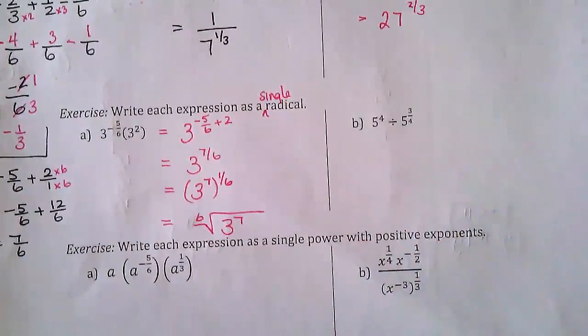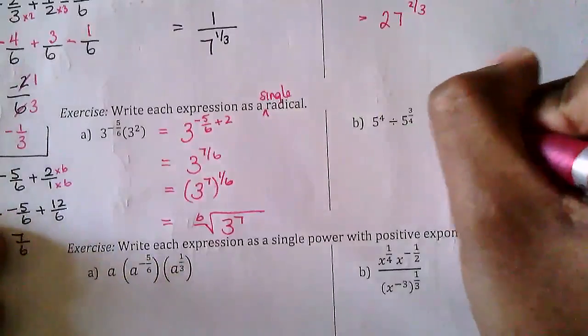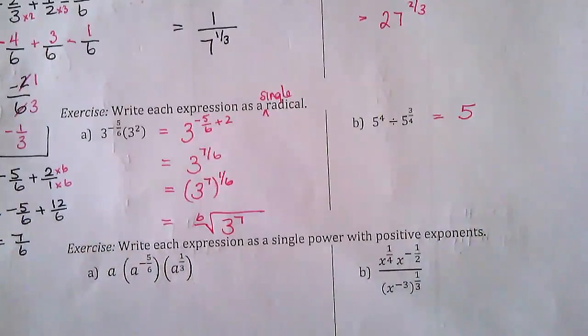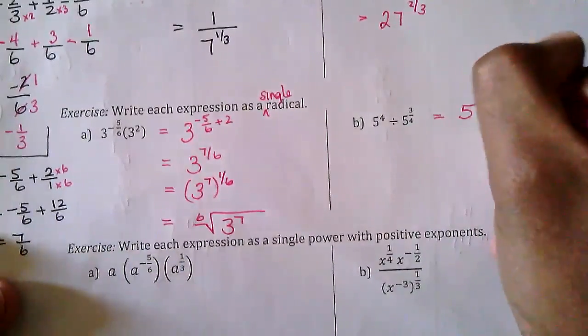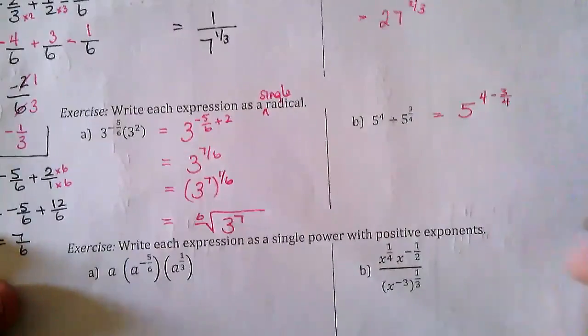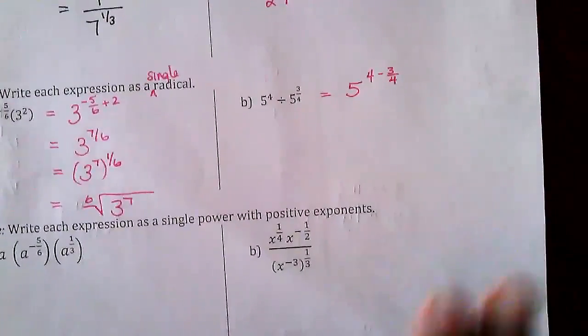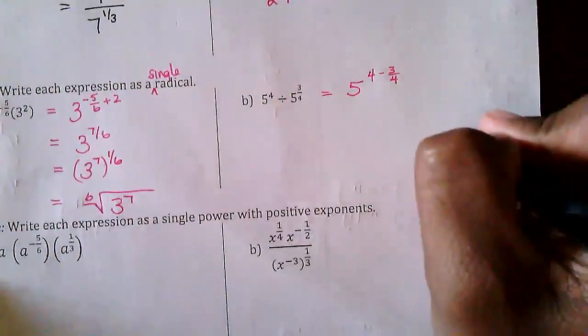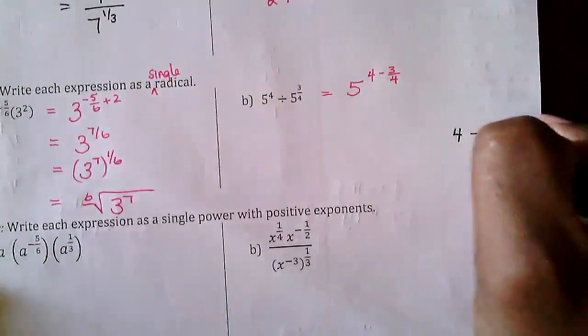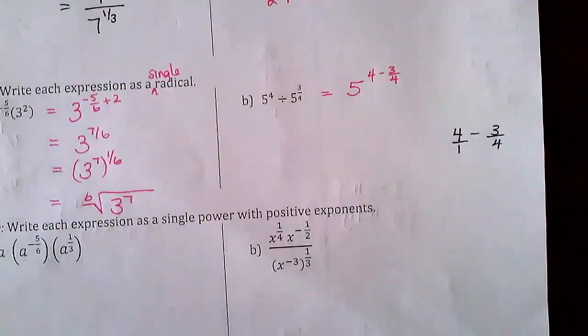We have two powers being divided, which means I'm going to copy the base and subtract the exponents. So 4 minus 3 over 4. Again, we're going to work out the fraction work on the side. Remember, the 4 is just 4 over 1.